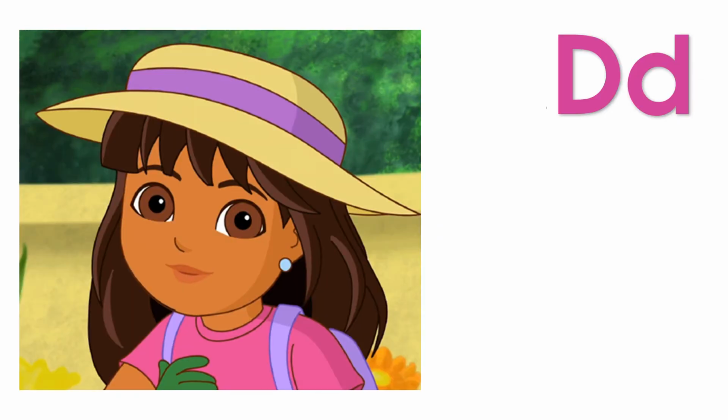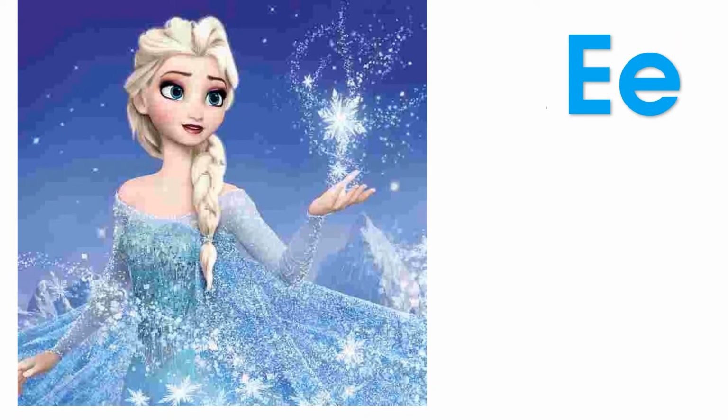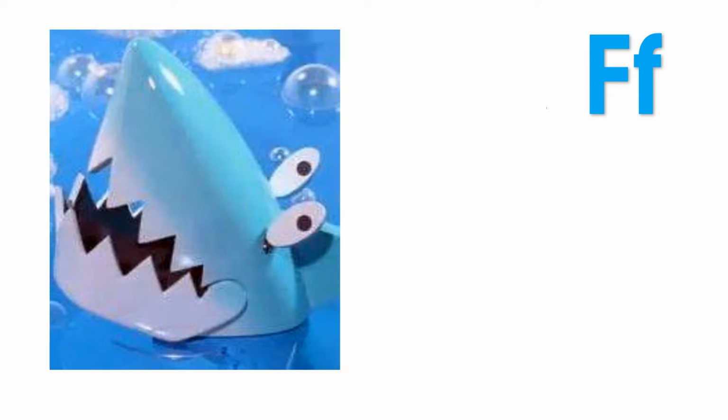The D says, every letter makes a sound, the D says. The E says, every letter makes a sound, the E says. The F says, every letter makes a sound, the F says.